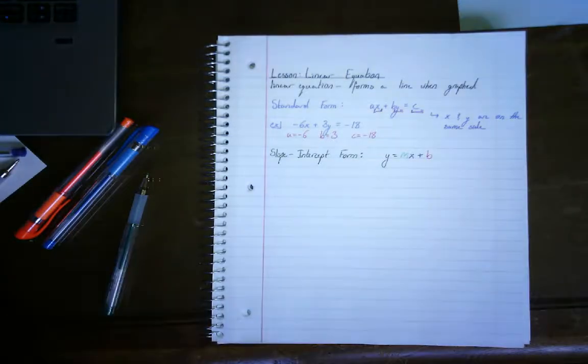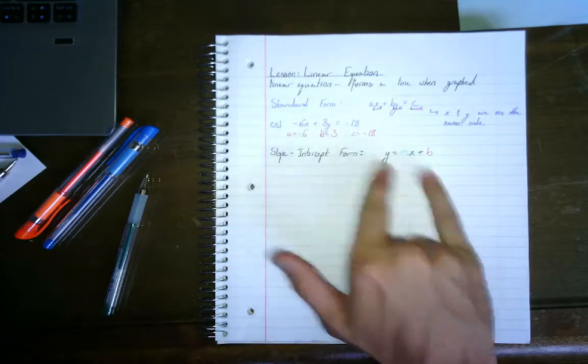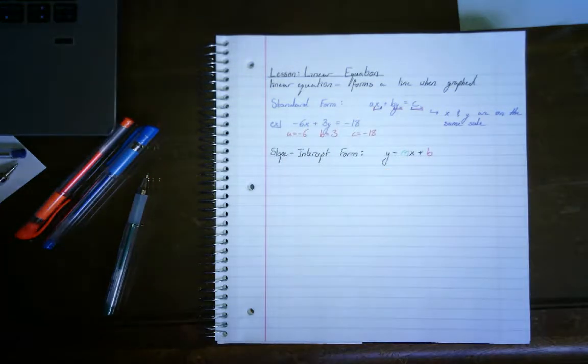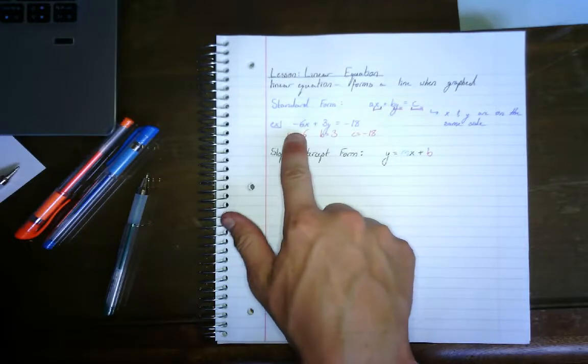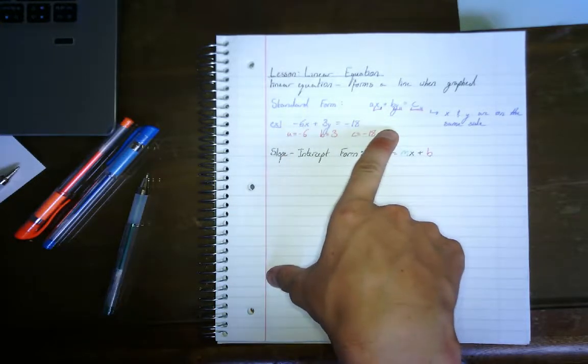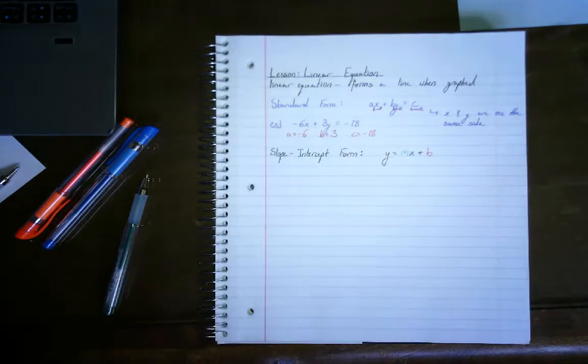Okay, so turns out we can actually turn this standard form equation into a slope-intercept form. I would encourage you to try it yourself. All you're really doing is solving for the y, so you're going to bring the 6x over to the right by adding 6x to each side, and then dividing each side by 3.